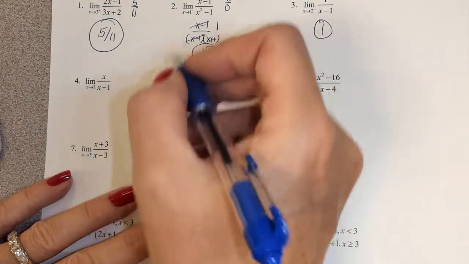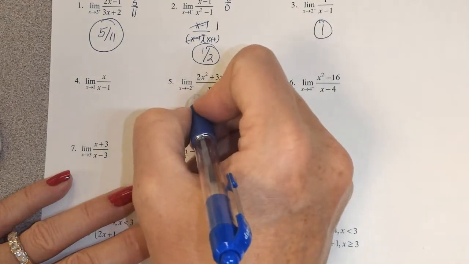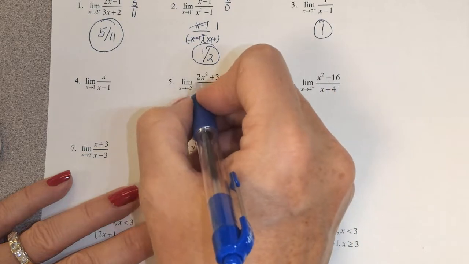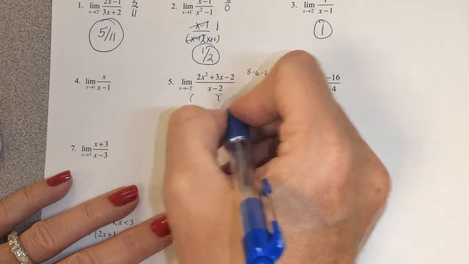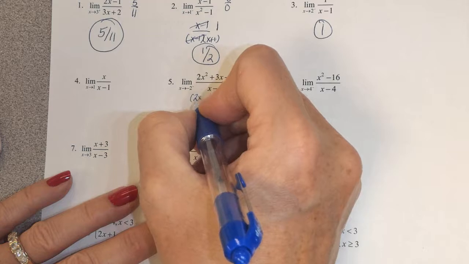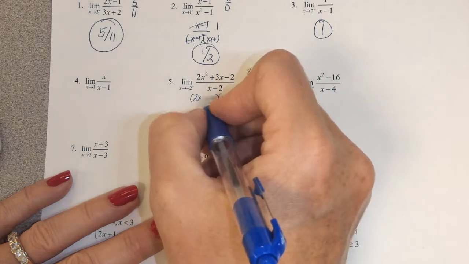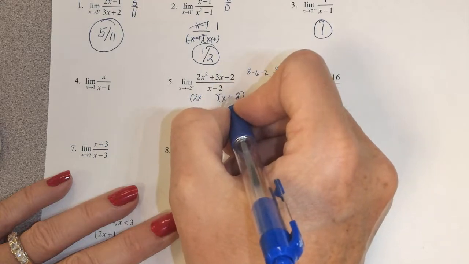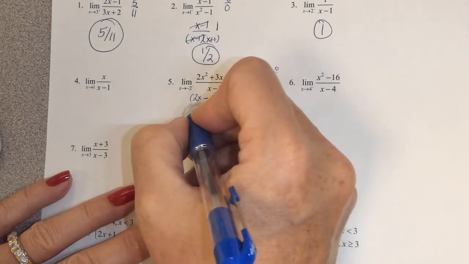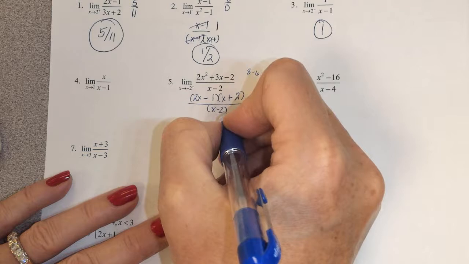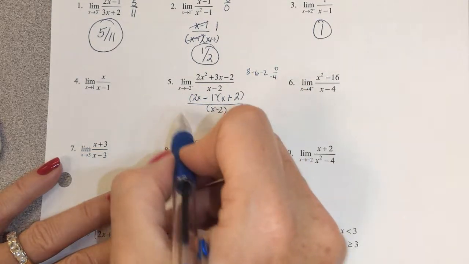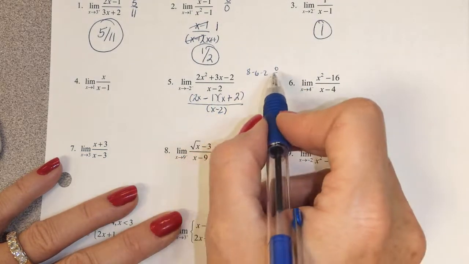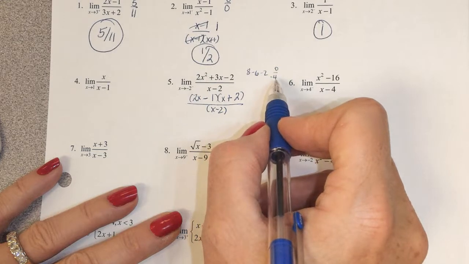Okay, so here's what I'm going to do. I'm going to try to factor that numerator and see if I can. I'm not sure if it can be done, but we'll try. So we're going to have 2x and x. I know a 2 and a 2 will never go in the same one, so I'm going to put a 2 here. This would be 4. And, okay, so there we go. All right, nothing's going to cancel, though. And I knew that it wouldn't. Because I got 0 over -4, oh, my goodness.